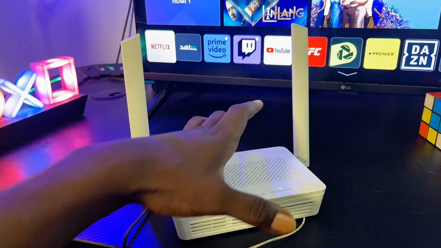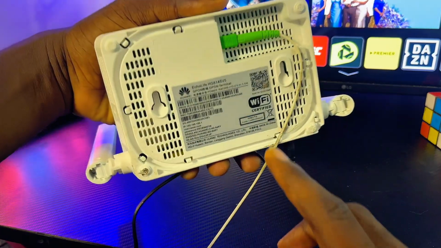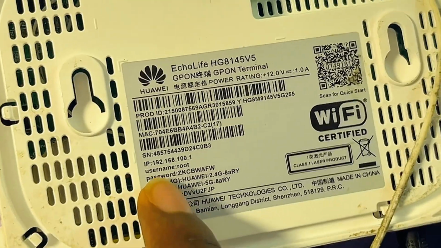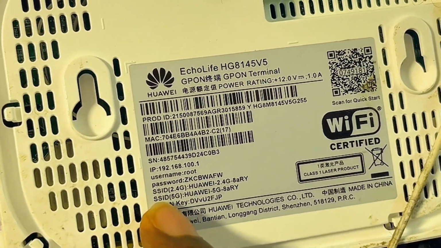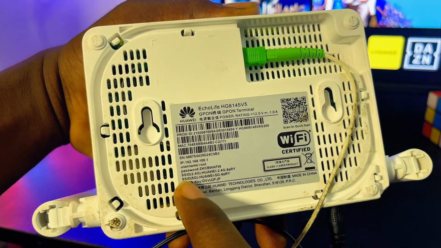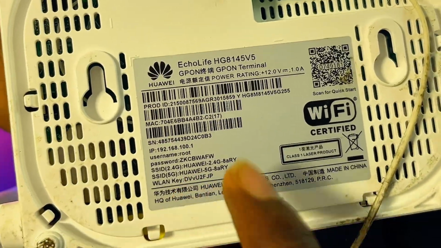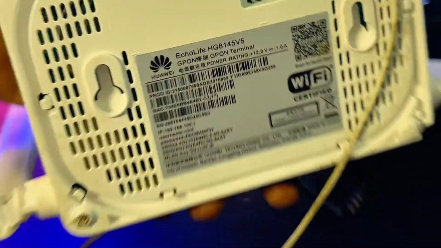First things first, you have to take notice of all of the information that comes at the back of your router over here. So in this case, you can literally see the username. You can also see the password, the SSID 1 and the SSID 2, and then there is also the Wi-Fi LAN key, which is actually the password to this particular router by default.